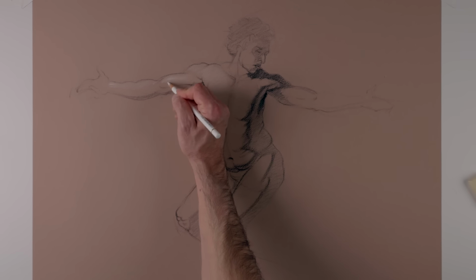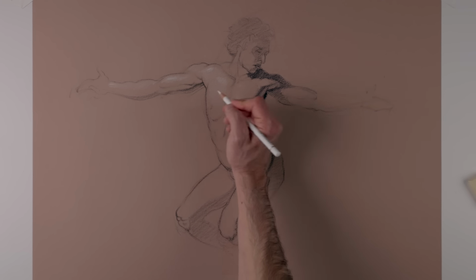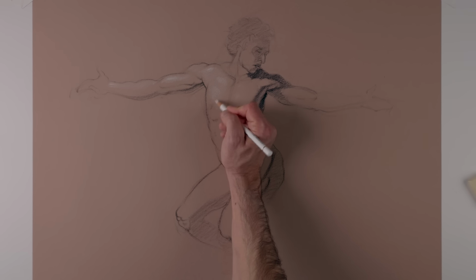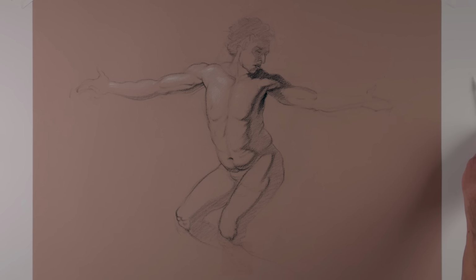Now, highlights don't occur all that often, so we want to be pretty subtle with them, but they do add a very nice sense of three-dimensionality and vibrancy to the drawing. So hopefully you can start to see the light and shadow emerge in this drawing.